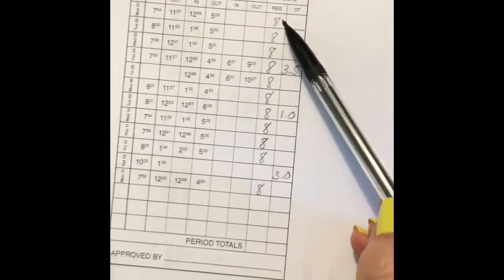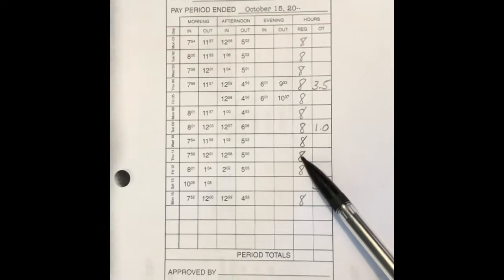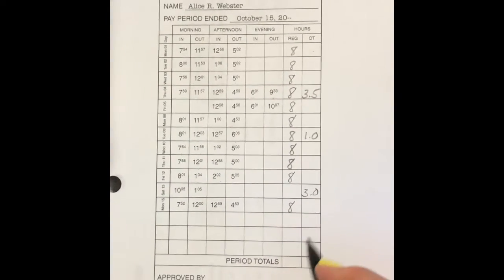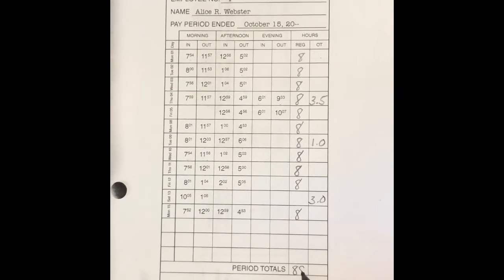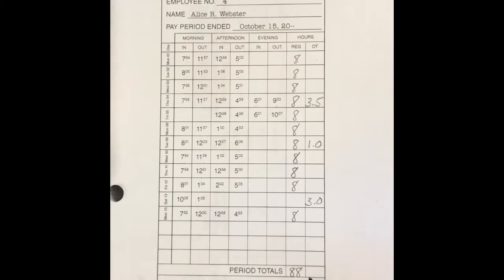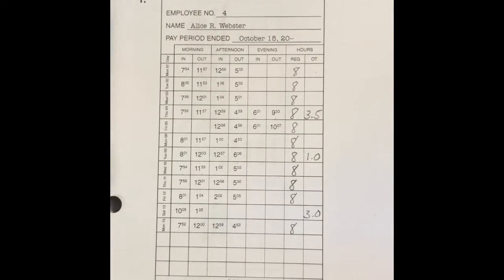So what we're going to do is we're going to add all of these up. She worked 1, 2, 3, 4, 5, 6, 7, 8, 9, 10, 11 days of 8-hour days. So that gives you 88 hours. And then overtime, adding these up, she worked 7.5 overtime hours.